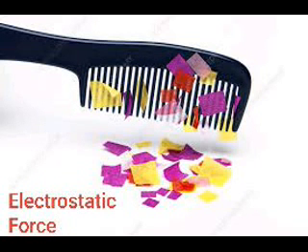We can do one activity: rub a plastic scale, pen or comb with your dry hair and then hold it near some tiny pieces of paper. What do you see? The tiny pieces of paper get attracted towards the plastic scale, pen or comb. The tiny pieces of paper get attracted due to the force exerted by the electrostatic charge on the scale, pen or comb.